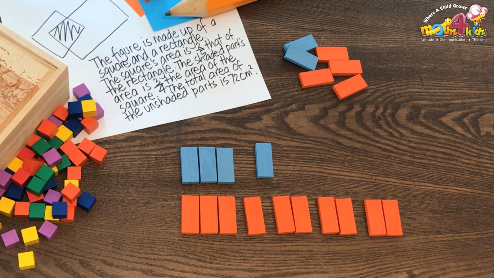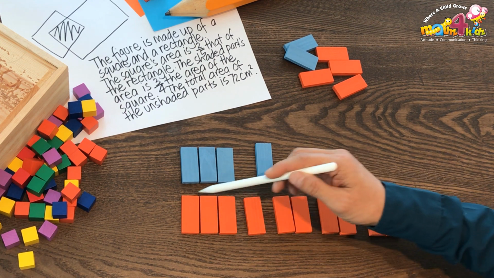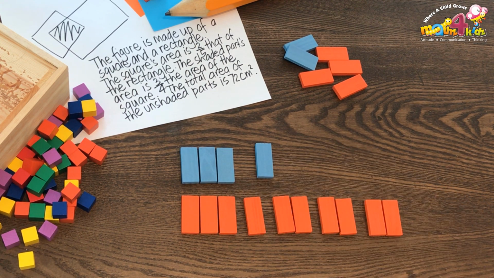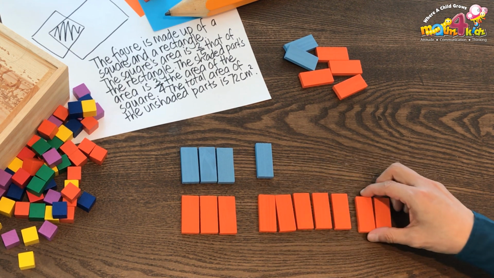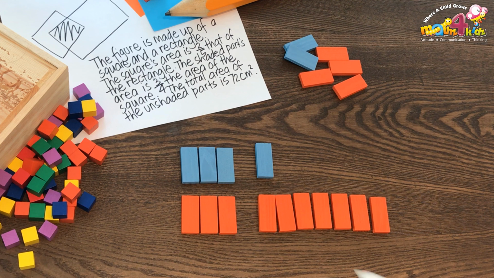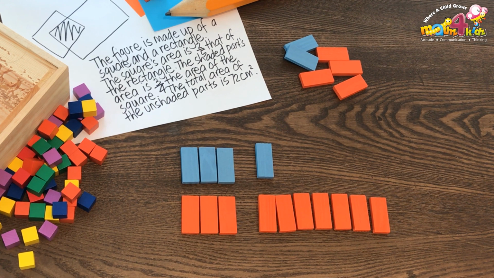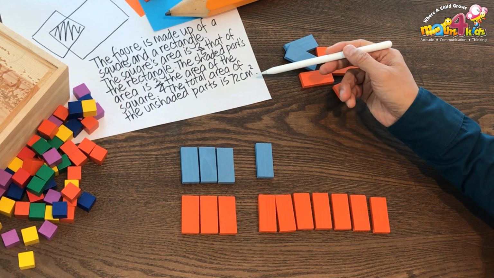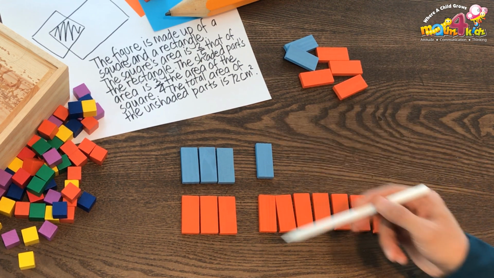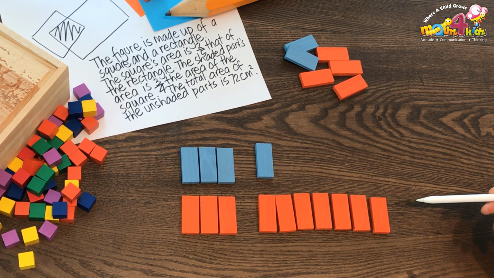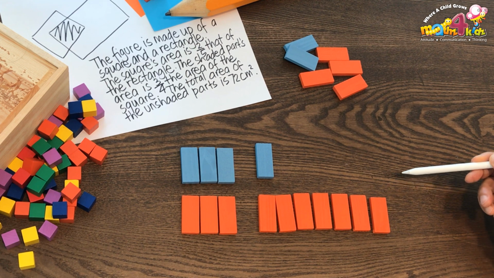So for the rectangle, this is the area of the shaded part, and this represents the area of the unshaded part. And we know the total area of the unshaded parts is 72 square centimeters. I think you can continue from here.